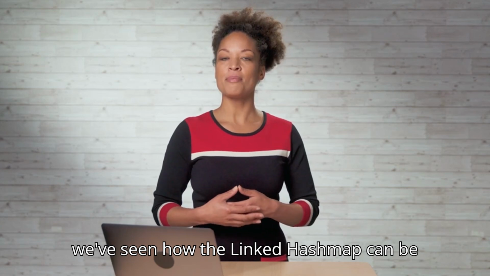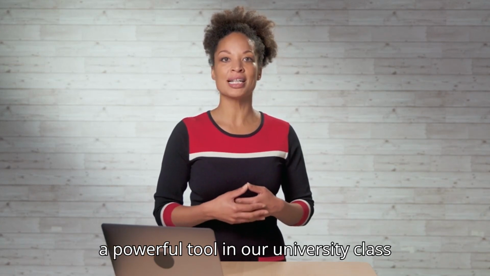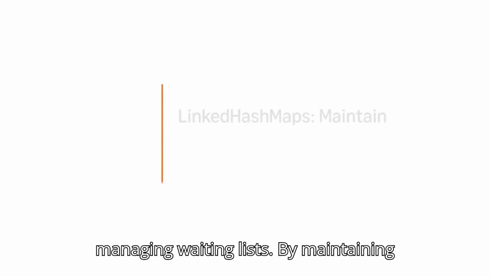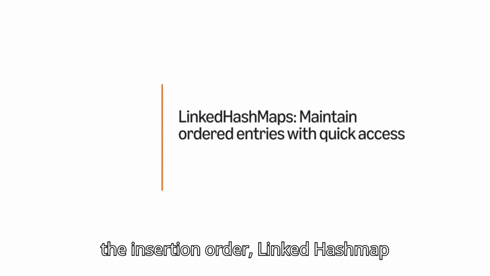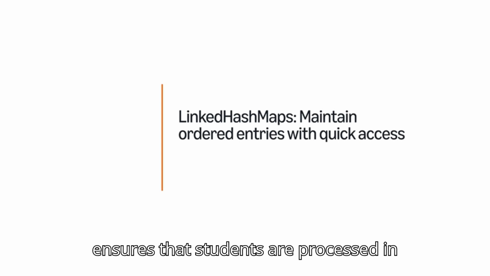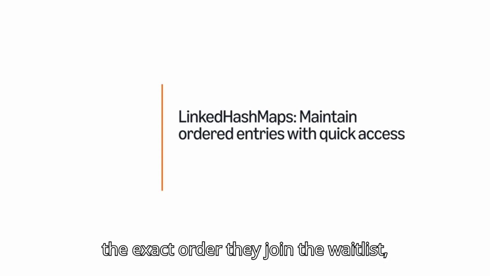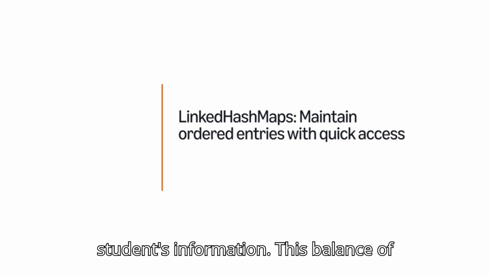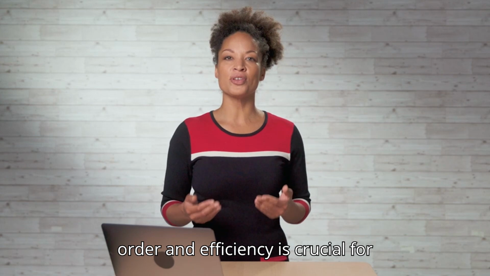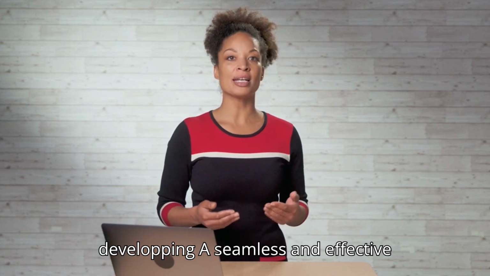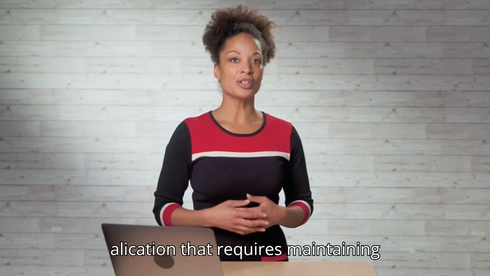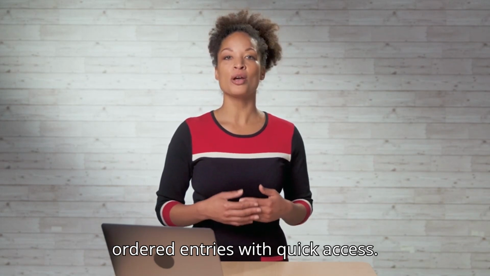To wrap up, we've seen how the linked hash map can be a powerful tool in our university class registration system, especially for managing waiting lists. By maintaining the insertion order, linked hash map ensures that students are processed in the exact order they join the waitlist, while allowing quick access to any student's information. This balance of order and efficiency is crucial for developing a seamless and effective registration system and any other application that requires maintaining ordered entries with quick access.